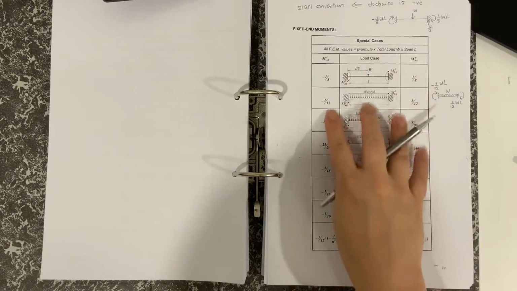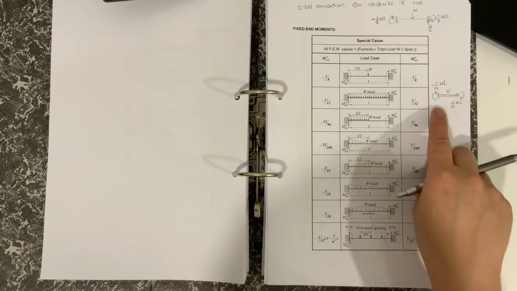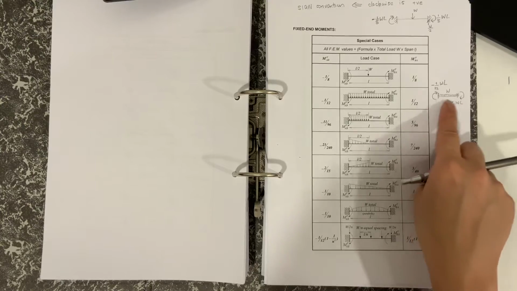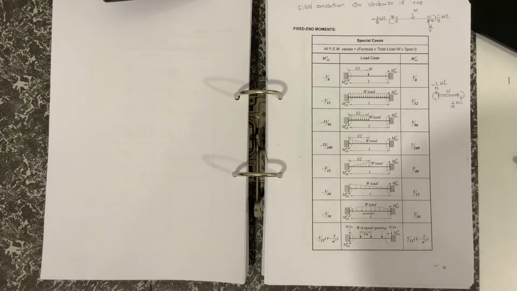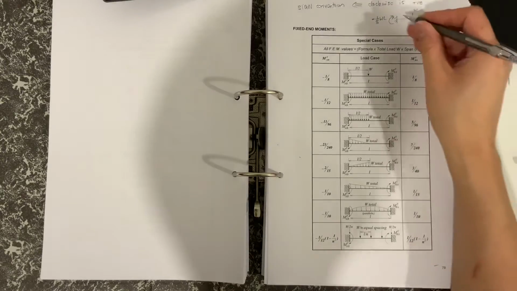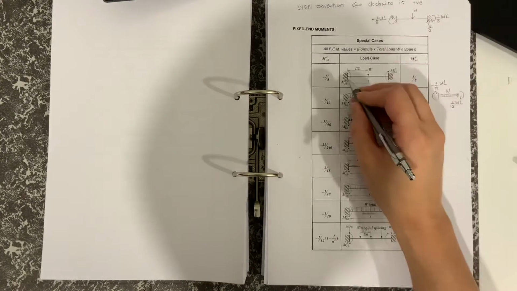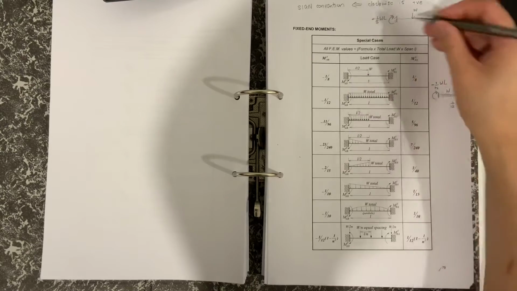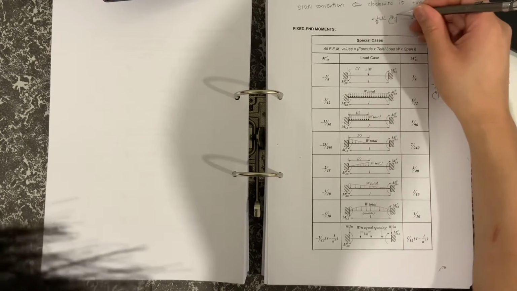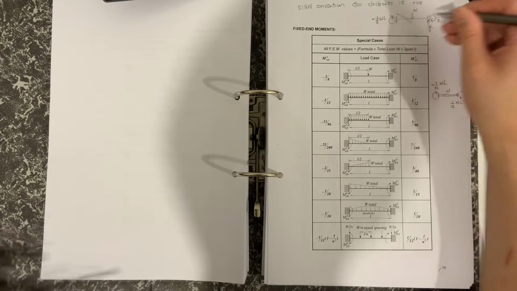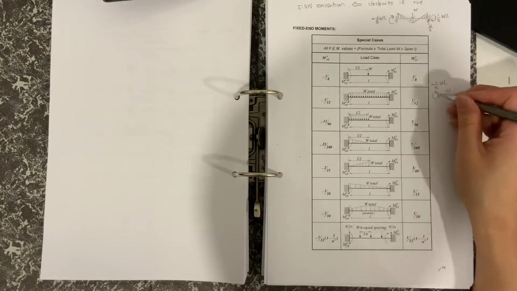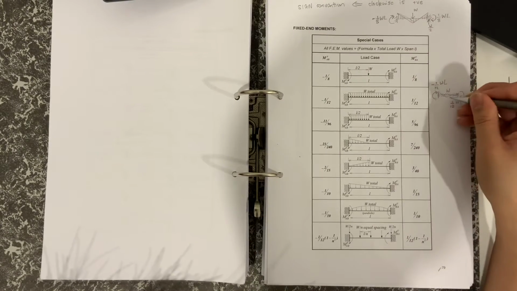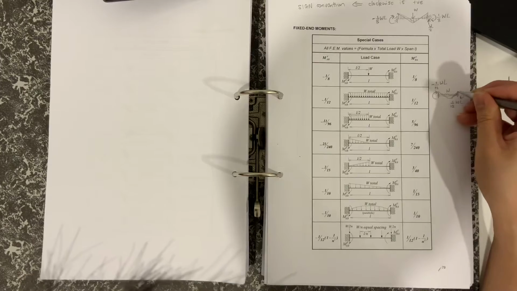So this is how to use the table, and the table basically just helps you look up what a fixed end moment would be for a different situation. If we had to draw the bending moment diagram for this case here, I would draw it like that. And if I had to draw the bending moment diagram for this case here, I would draw it like there.